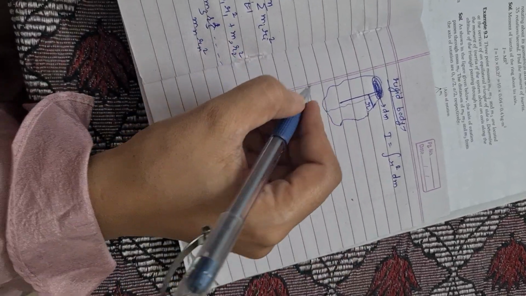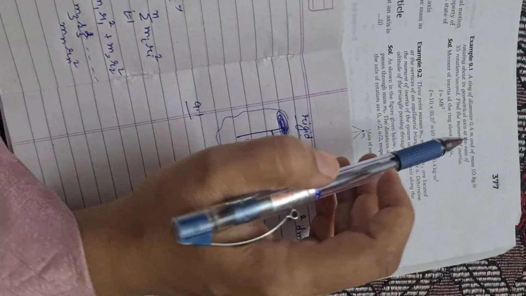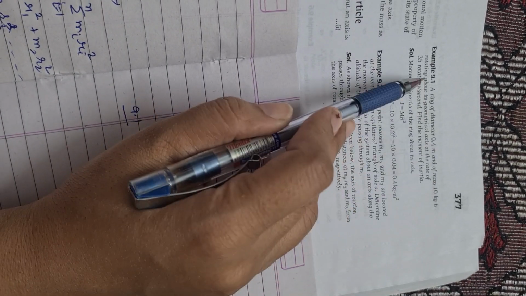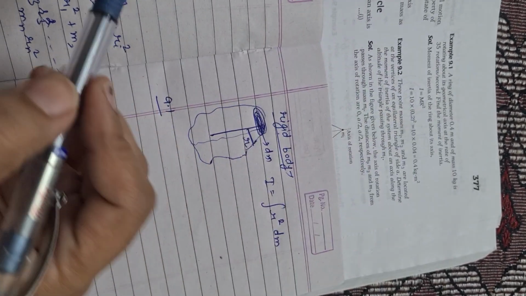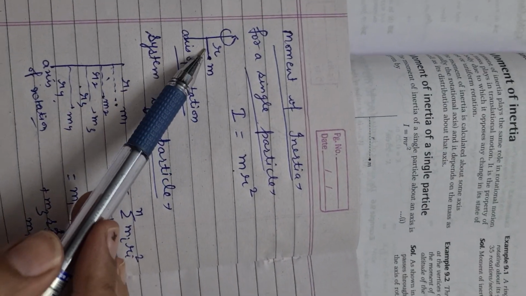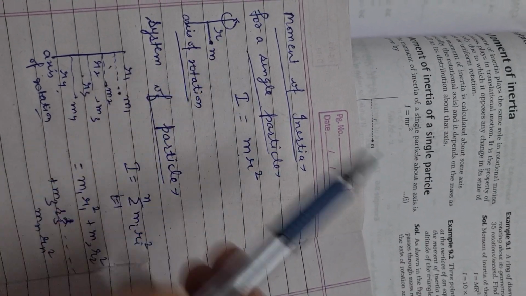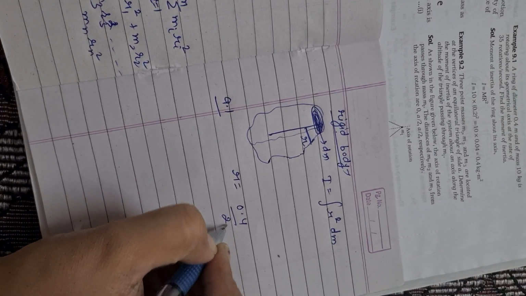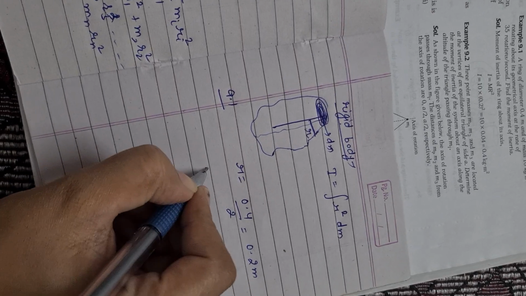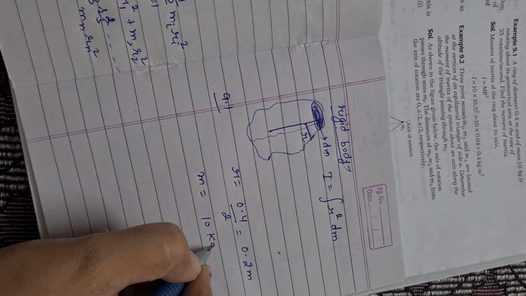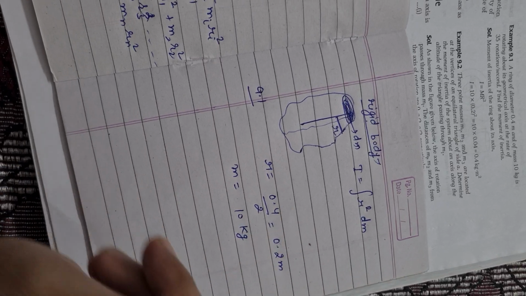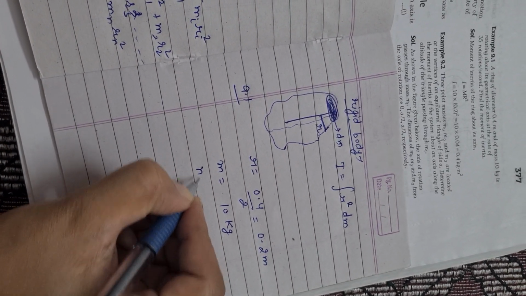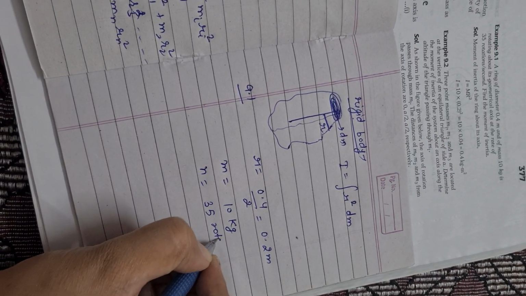Okay, now we are talking about the first question. Our first question is: a ring of diameter 0.4 meter and mass 10 kg is rotating about its geometrical axis. Now we have this single particle, a ring like this, of diameter 0.4 meters, so the radius becomes 0.4 by 2, 0.2 meter, and the mass of that ring is 10 kg, and it is rotating about its geometrical axis at 35 rotations per second.